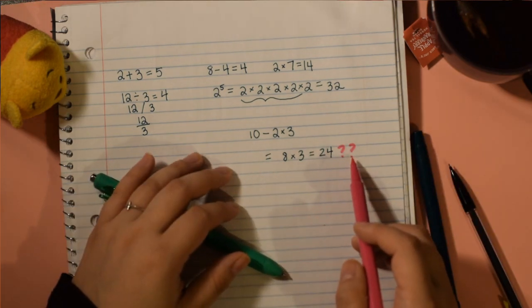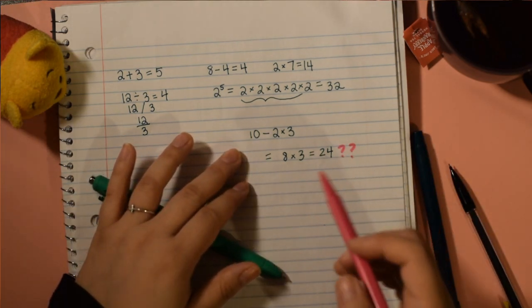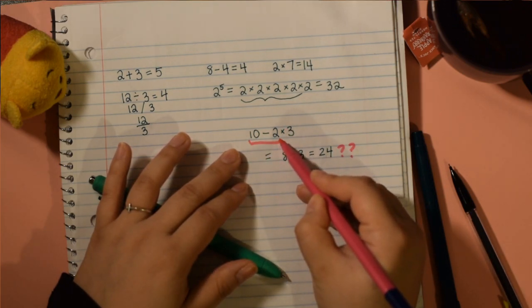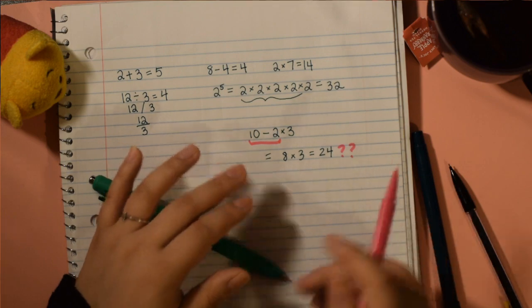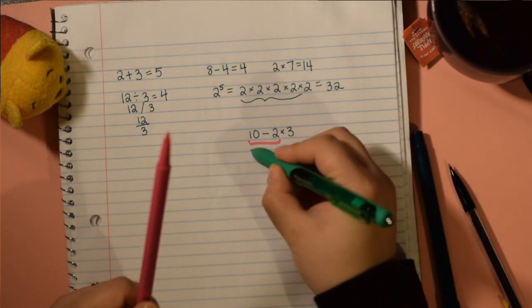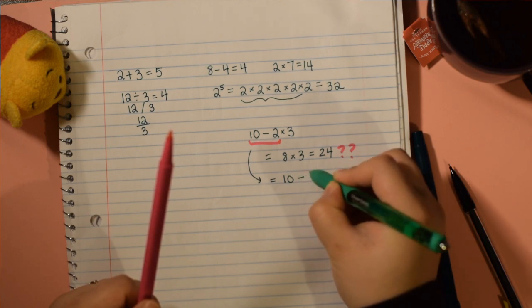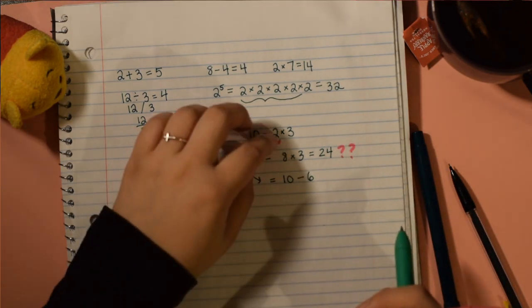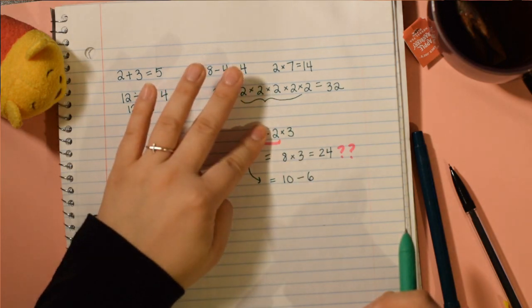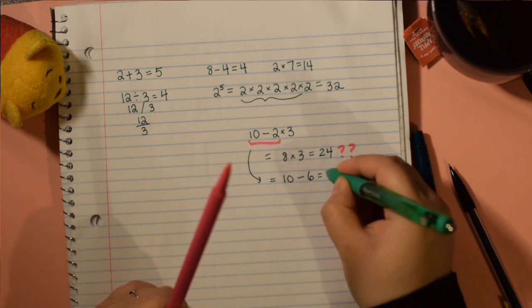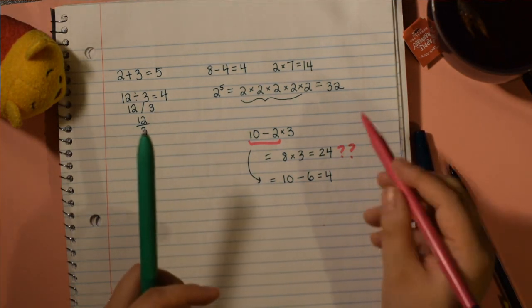And so I just put some question marks there, because do we do this part first and then multiply? Or does it equal 10 minus 6? So 2 times 3 is 6. And then 10 minus 6 equals 4? Question mark.